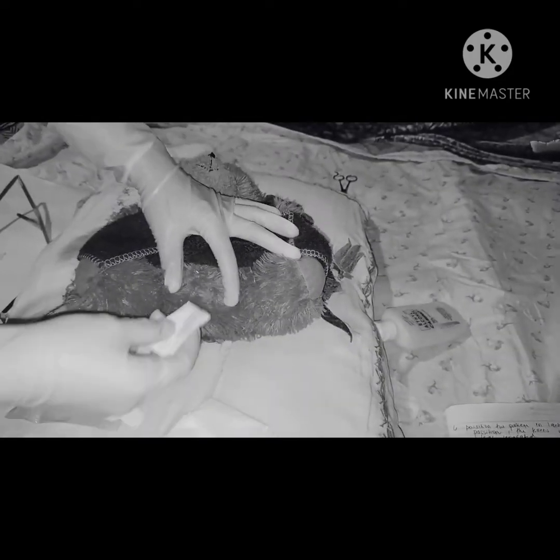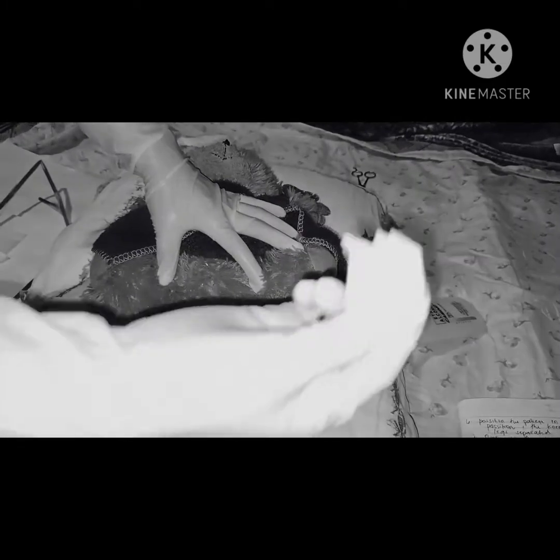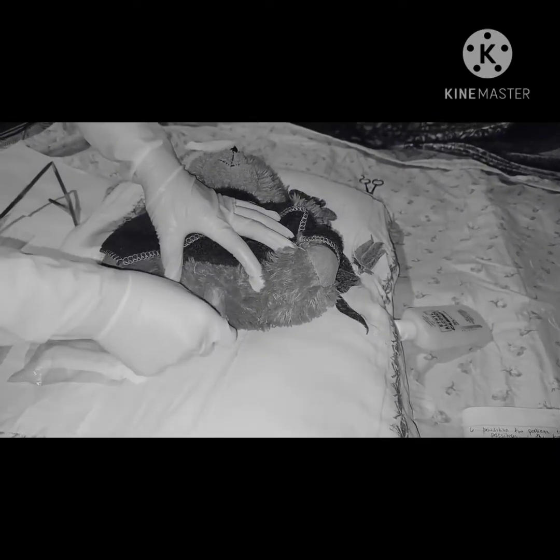I am going to cleanse from the clitoris to the anus, from top to bottom, 3 times. After using this towelette, I discard it. The second one, from top to bottom, from clitoris to anus, and discard. And the third one, from top to bottom again. Well, it's done.